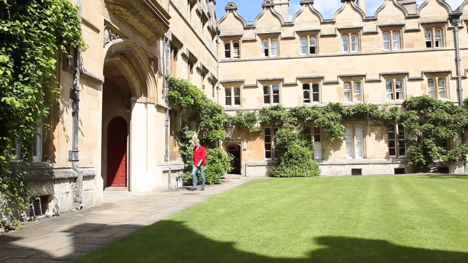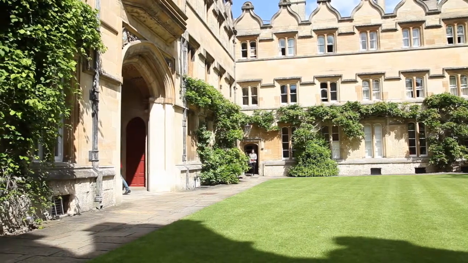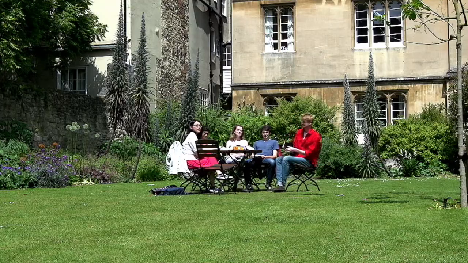This isn't my room. This is my tutor's room, Professor Tiffany Stern, my Shakespeare tutor. We have classes and tutorials with Tiffany, and occasionally, once or twice a year, we have play readings.